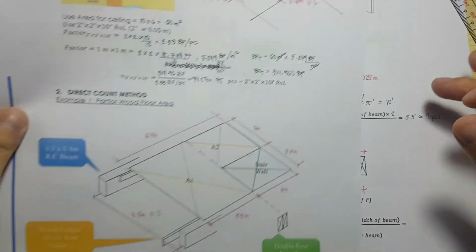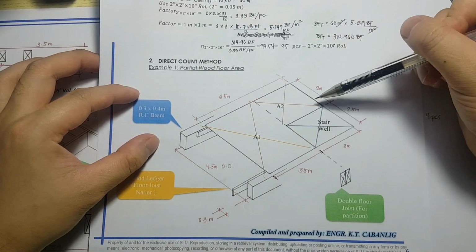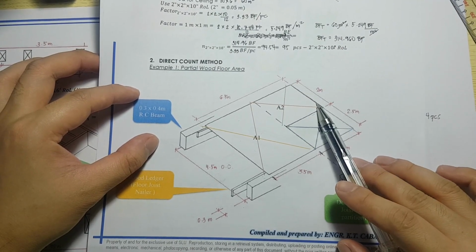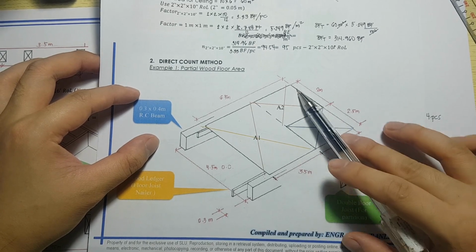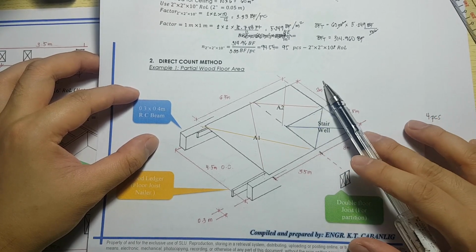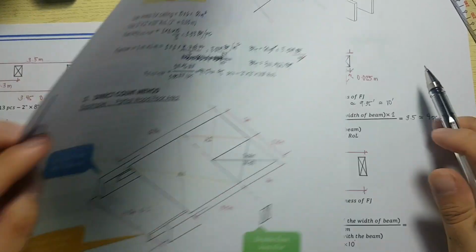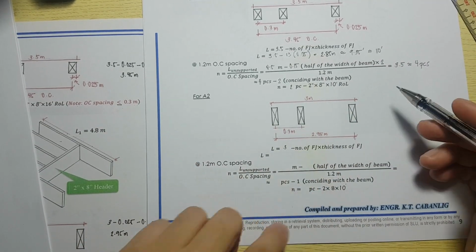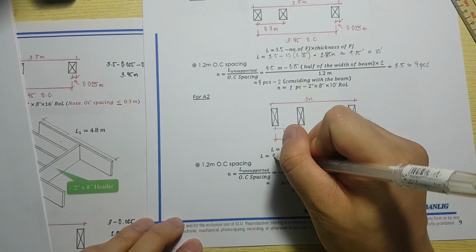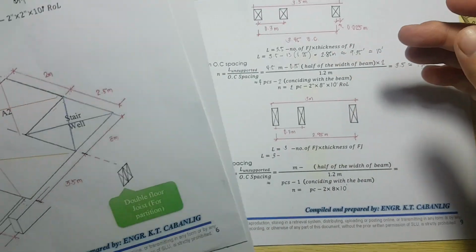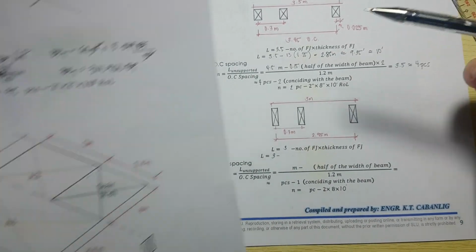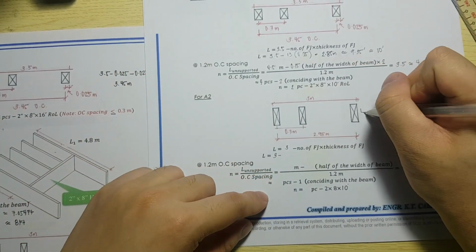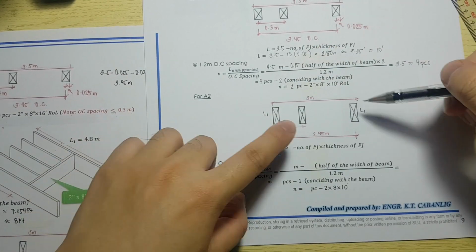Now for area number 2, we have here area number 2. So for area number 2, this would be our length, the length of the bridging, while the number of bridging is 2 meters. Dito natin kukunin. So for the length of the bridging, it is 3 meters minus the number of floor joists times its thickness. So we have 3 minus. So for the floor joist, ito siya. I repeat, that is 3. So 3 minus. So this is L1. This is also L1.